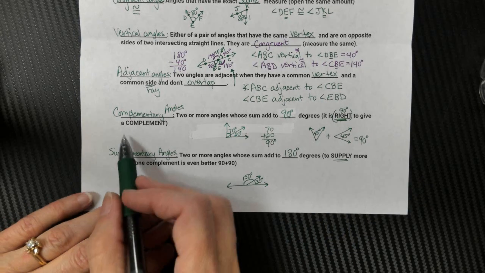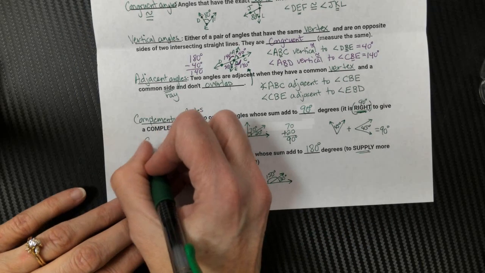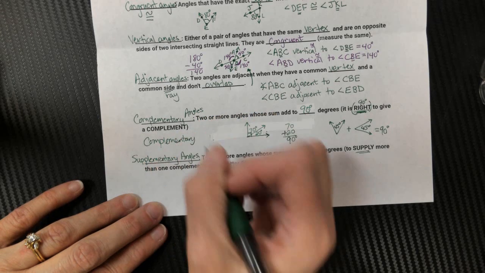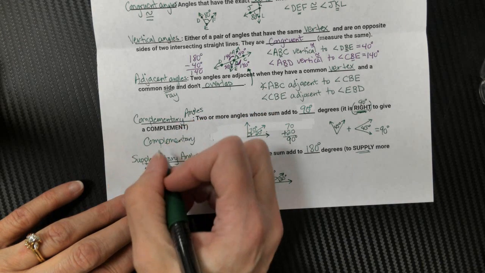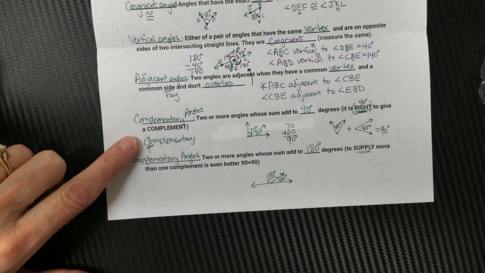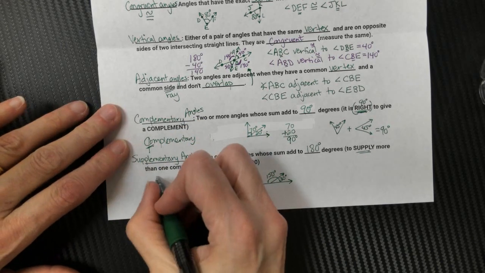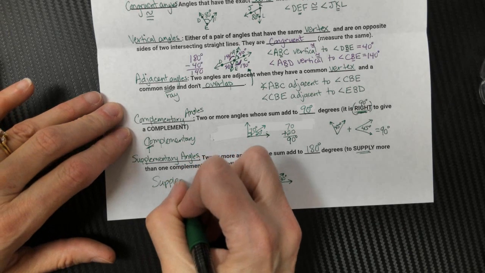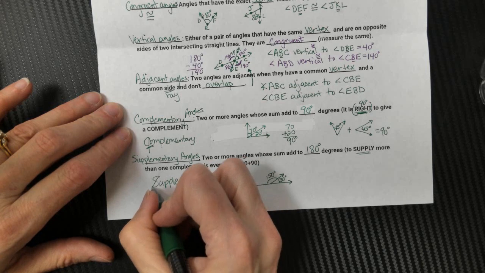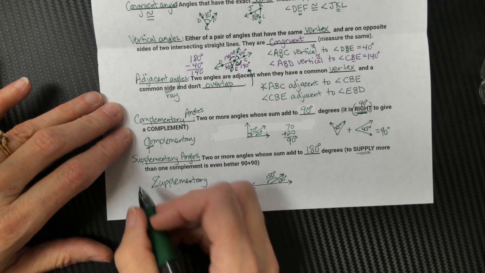Another way to remember it with the words is if you write the word complementary, and you take the C and you put a line down, it'll look like 90 right there. It's kind of cool. And if you do the supplementary angles and you put the slash through the S, it looks like an 8.